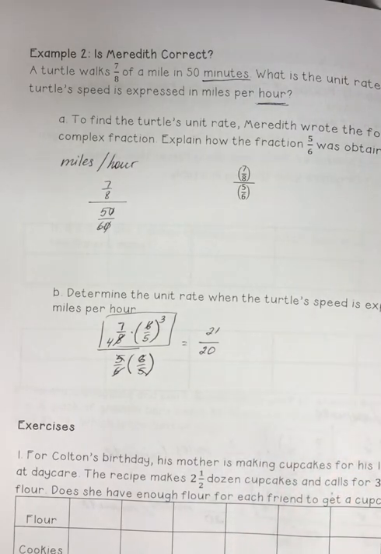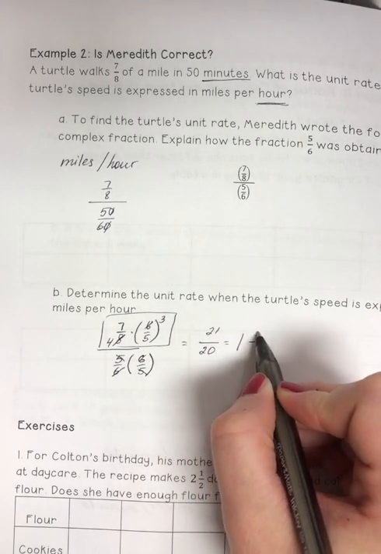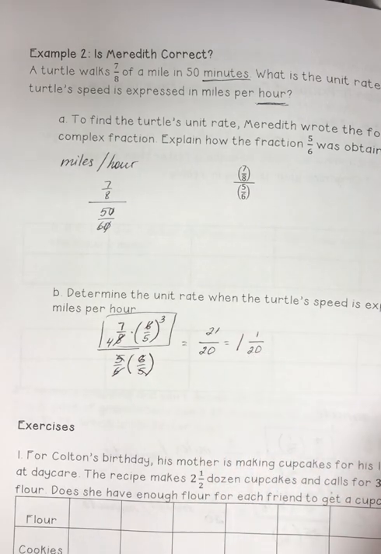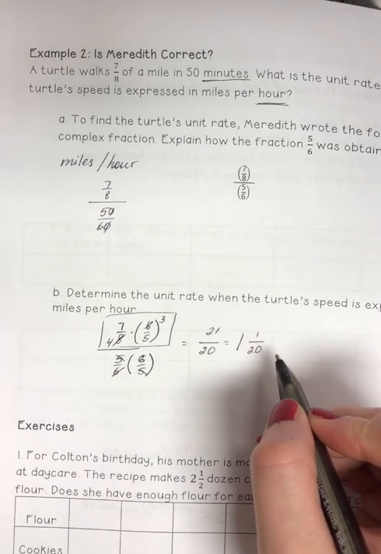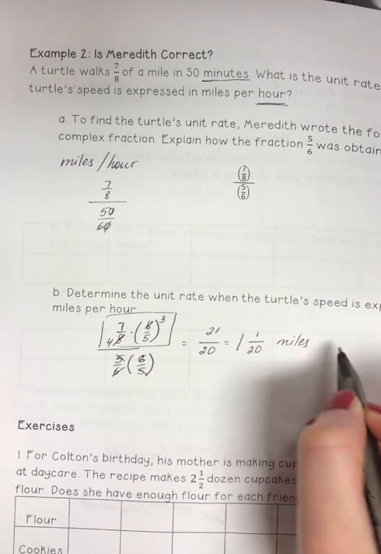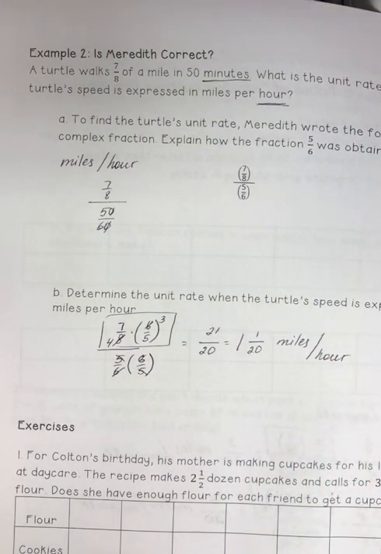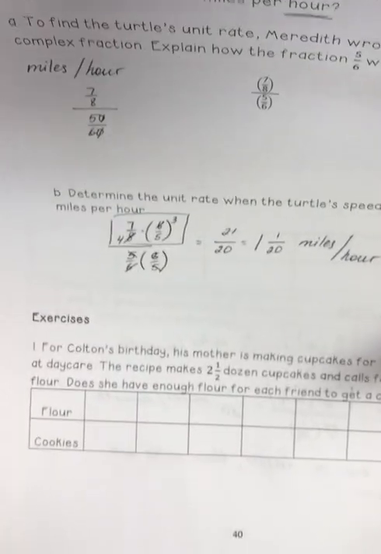20 over 21 is an improper fraction. We want to make it a proper fraction or a mixed number. 20 goes into 21 once, and I have 1/20 remaining. So that means that the turtle can walk with the speed of 1 1/20 miles per hour. You can decide whether it's fast or whether it's slow. Okay, let's look at the exercises.